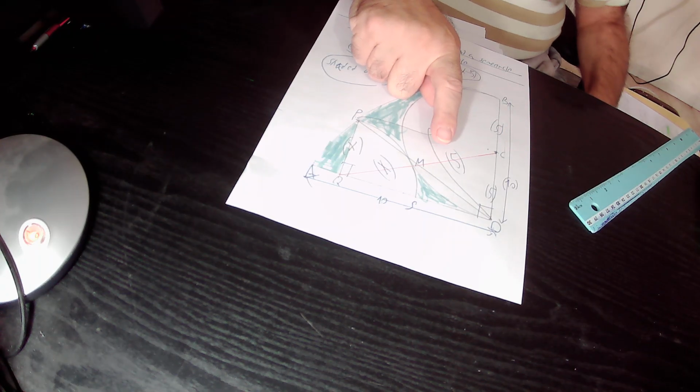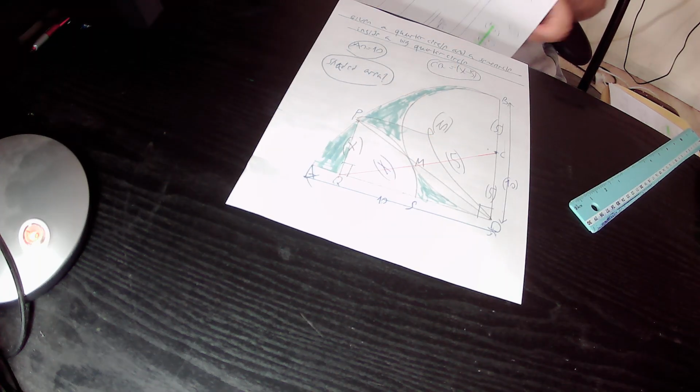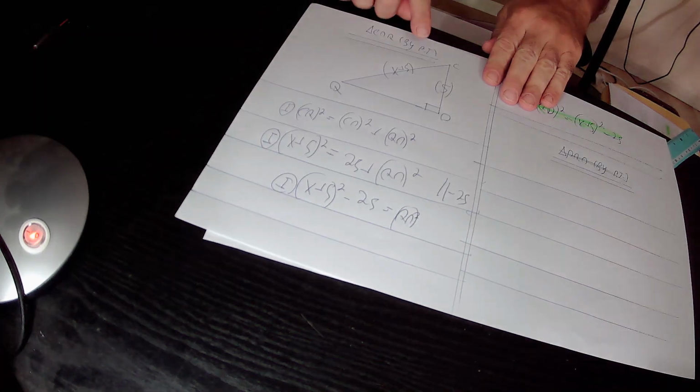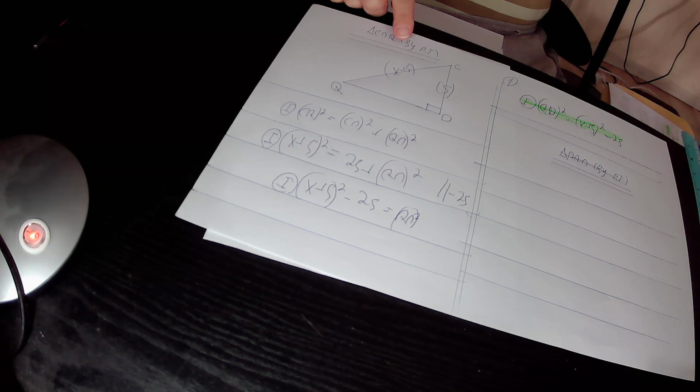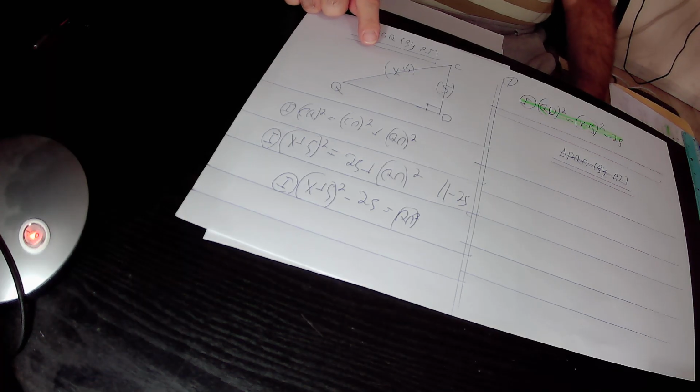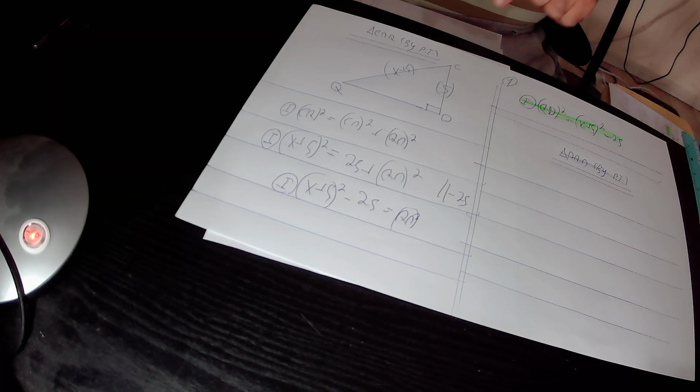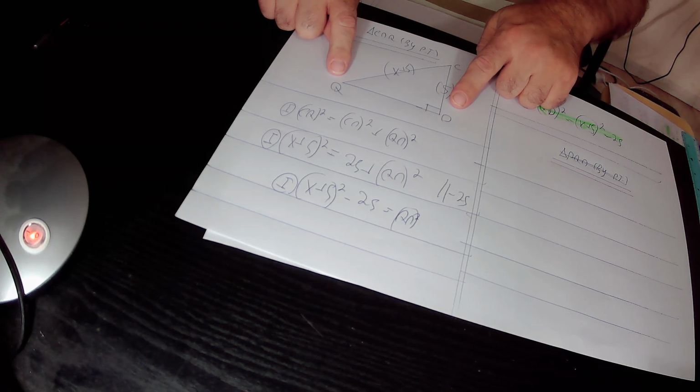According to the Pythagoras theorem, in a right triangle, the square of the hypotenuse equals the sum of the squares of the perpendiculars. This is the right triangle COQ that I copied from the original drawing. In this right triangle COQ, according to the Pythagoras theorem, CQ squared, that is the square of the hypotenuse, equals CO squared plus OQ squared. CQ is x plus 5, therefore CQ squared is (x plus 5) squared, and it equals CO squared. CO is 5, therefore CO squared is 5 squared, this is 25, plus OQ squared. OQ is the missing side, so we leave it as it is.